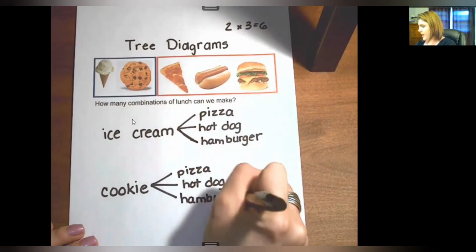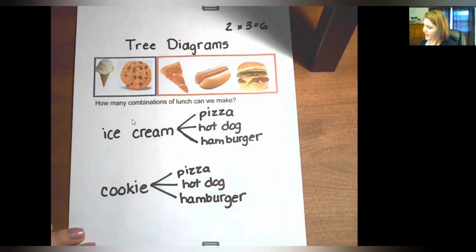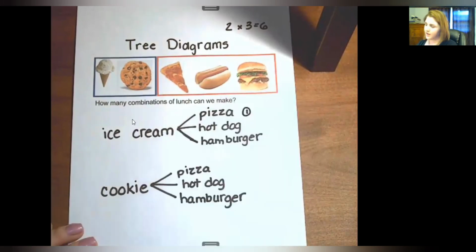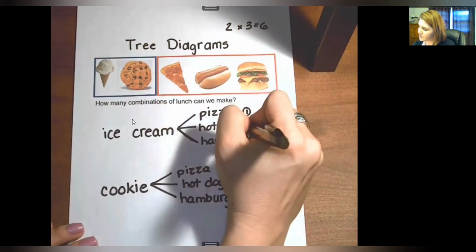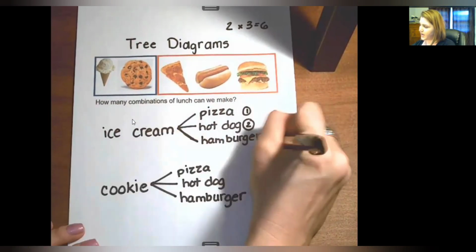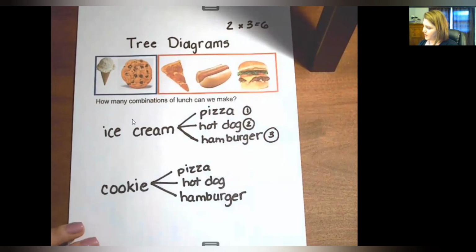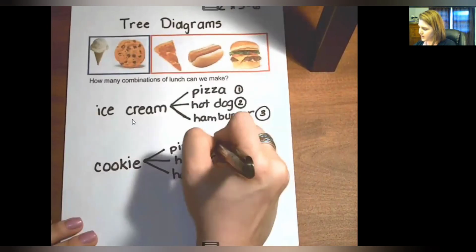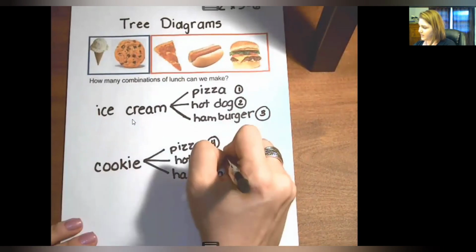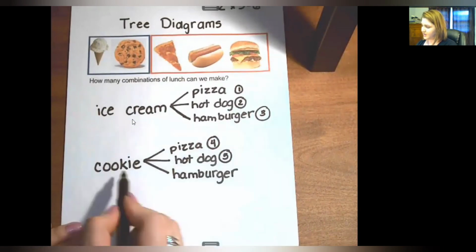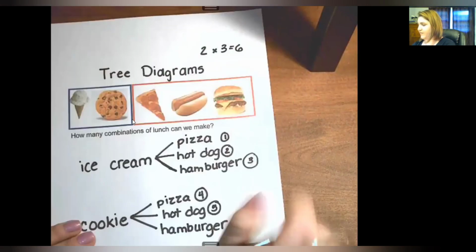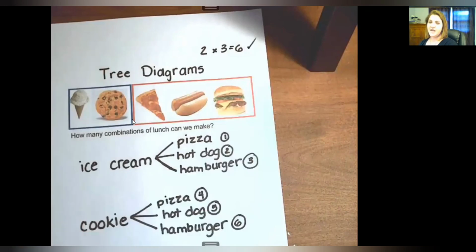So let's count how many different combinations we made. We have ice cream and pizza. Check, that's 1. We have ice cream with a hot dog. Check, that's 2. Ice cream with a hamburger. Check, that's 3. We also have cookie with pizza. Check, that's 4. A cookie with a hot dog, that makes 5. And a cookie with a hamburger, that makes 6. So we have all 6 combinations taken care of.